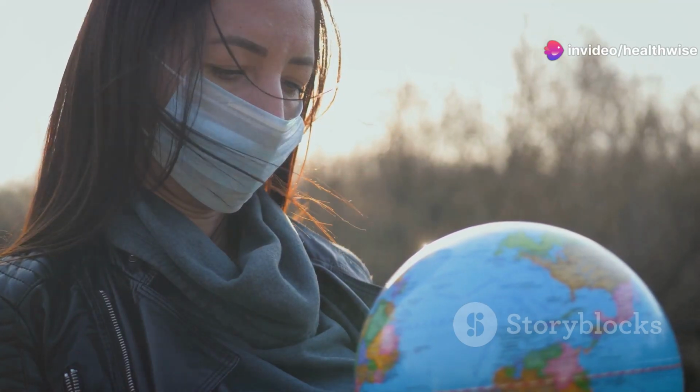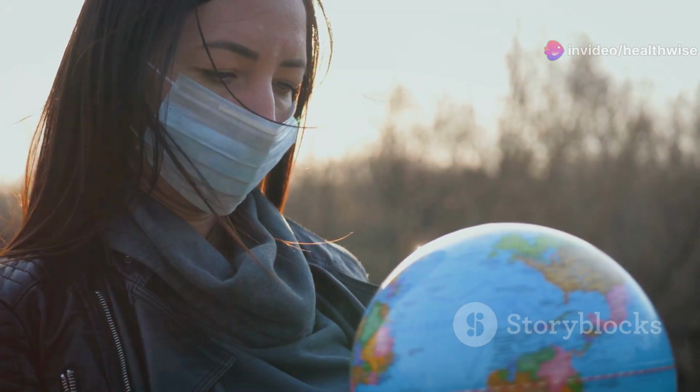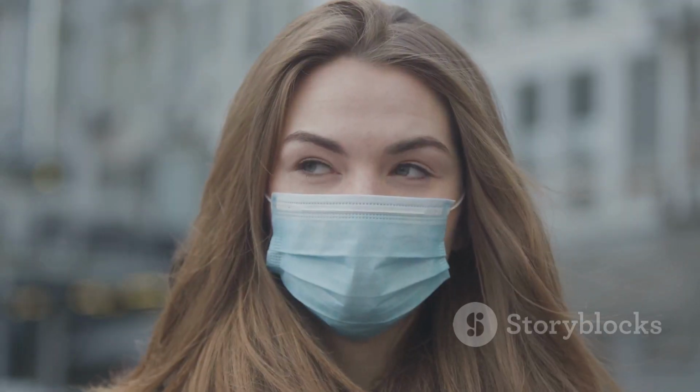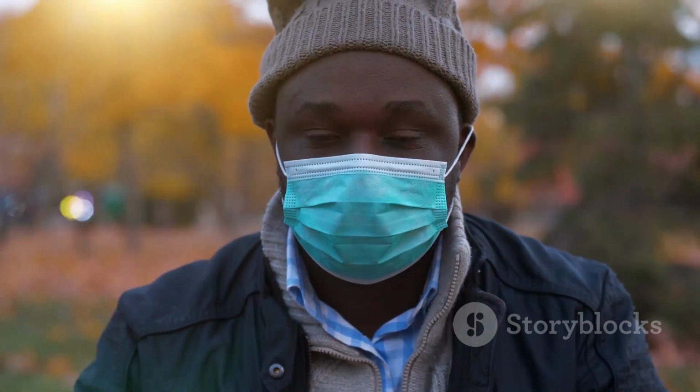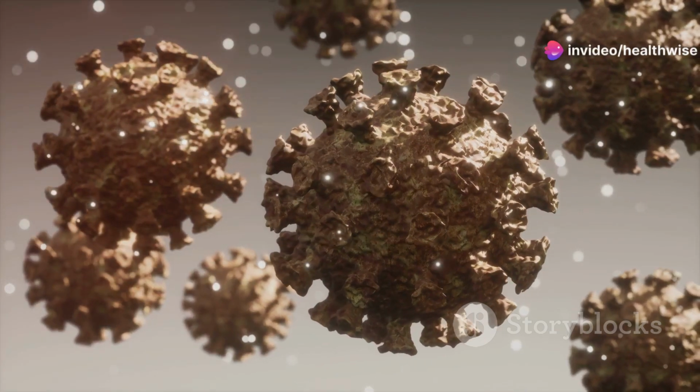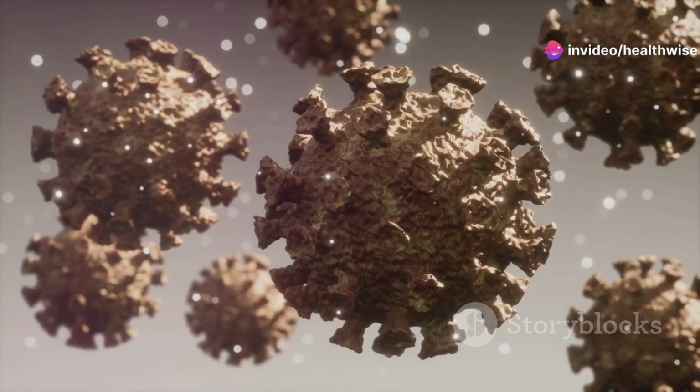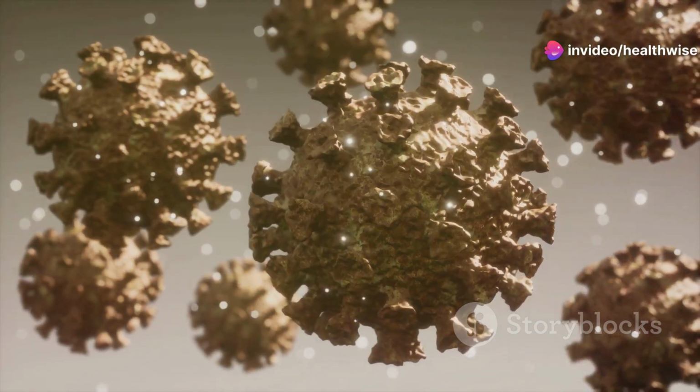Section 4. The course of disease from cause to consequence. Every disease follows a natural history, a progression from its initial cause to its eventual outcome. Understanding this natural history is crucial for developing effective prevention and treatment strategies.